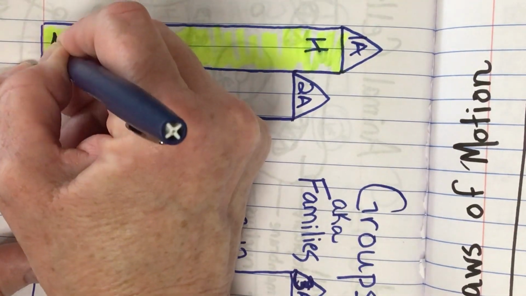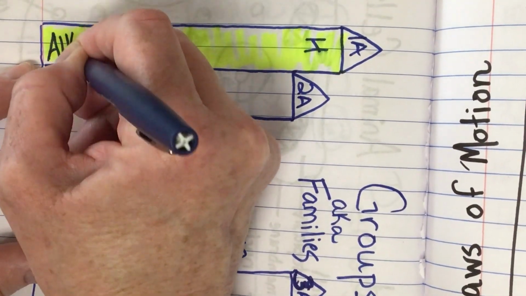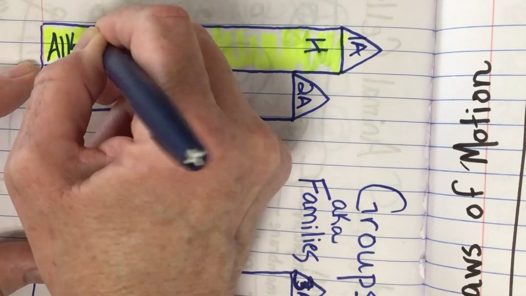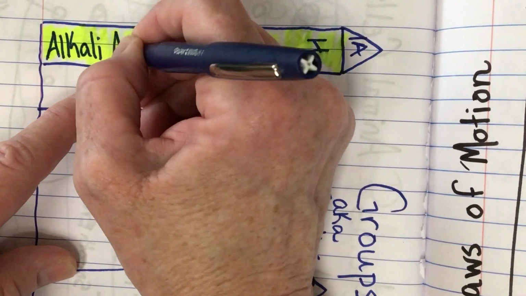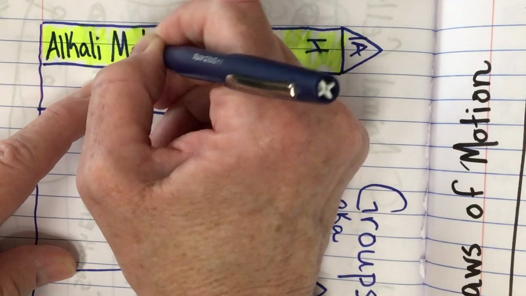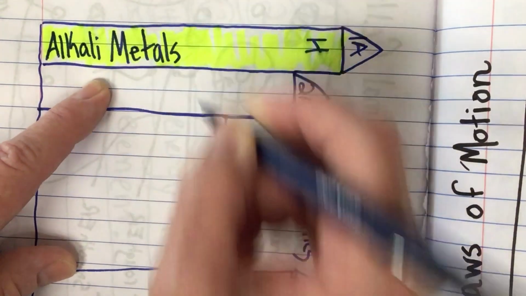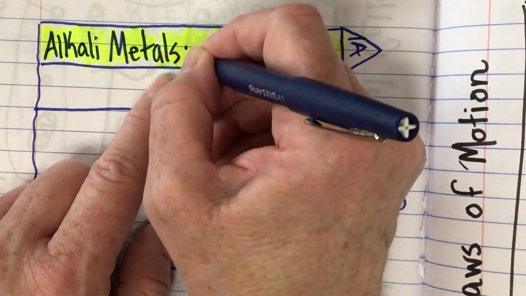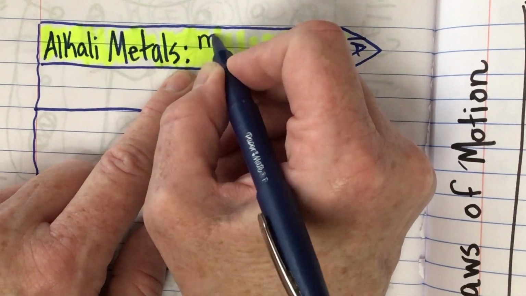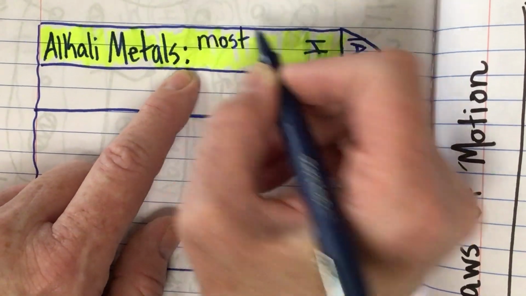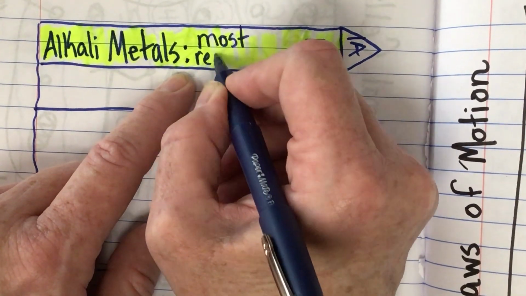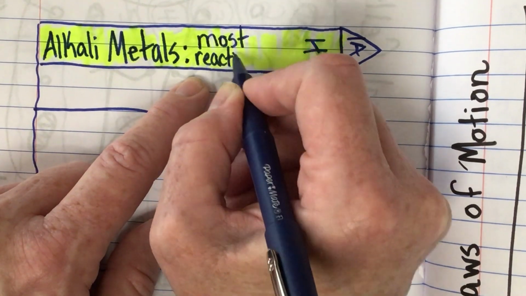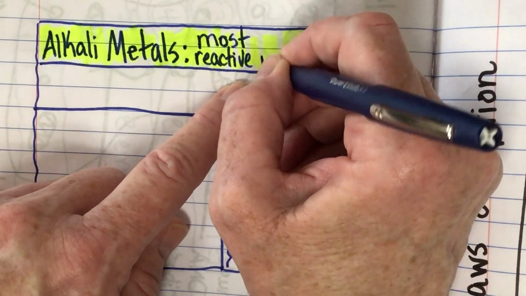These are the alkali metals. And we'll talk in a minute about why these are the most reactive metals.